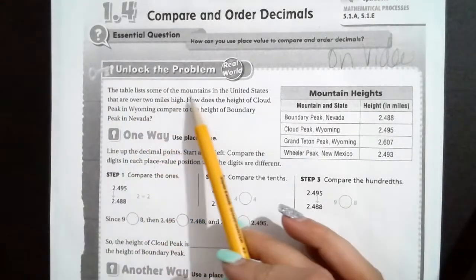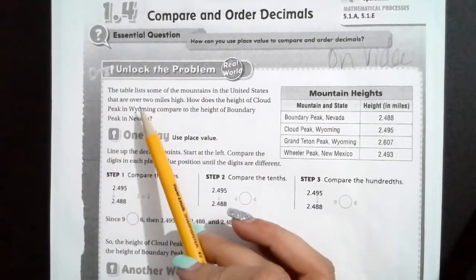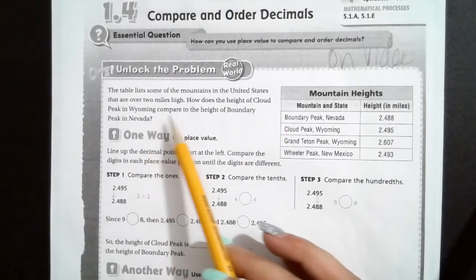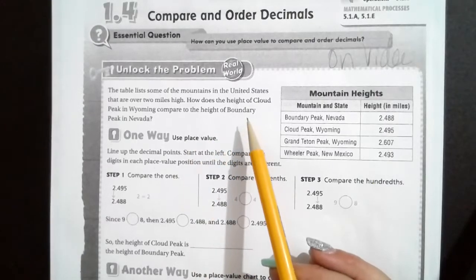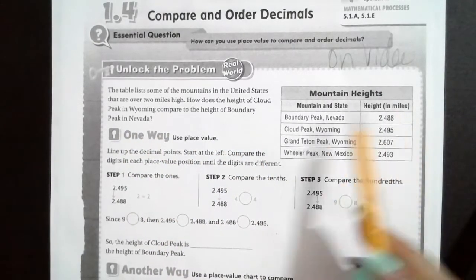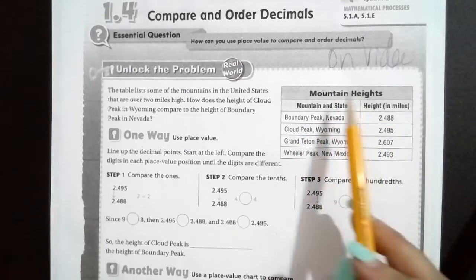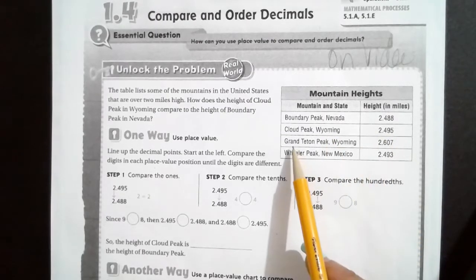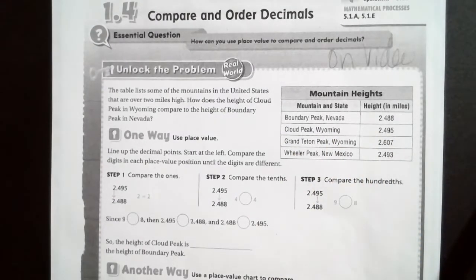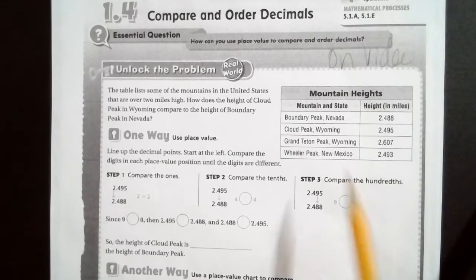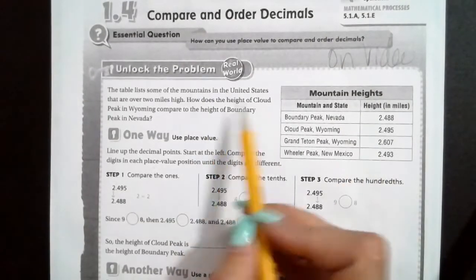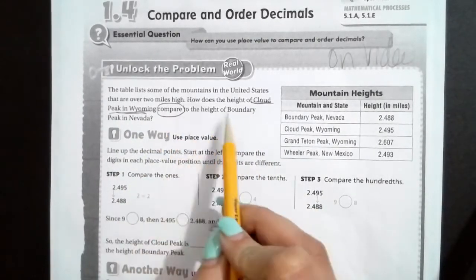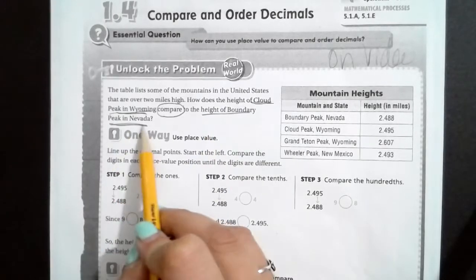The table lists some of the mountains in the United States that are over 2 miles high. How does the height of Cloud Peak in Wyoming compare to the height of Boundary Peak in Nevada? So right here is the chart. Boundary Peak in Nevada, Cloud Peak in Wyoming, there are their measurements. Here's Grand Teton Peak in Wyoming, and then Wheeler Peak in New Mexico. But it's asking me about Cloud Peak in Wyoming compared to Boundary Peak in Nevada.